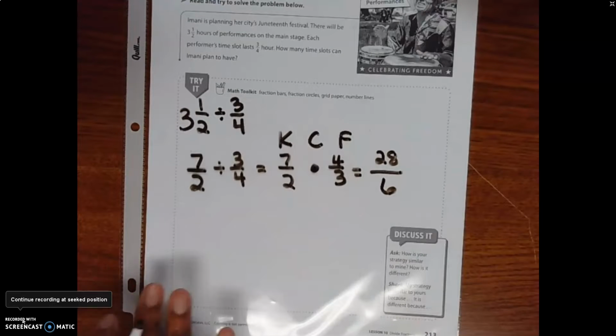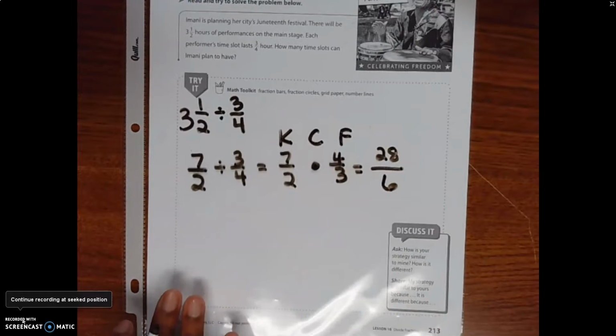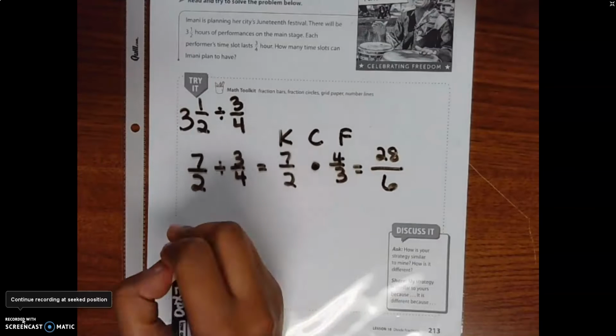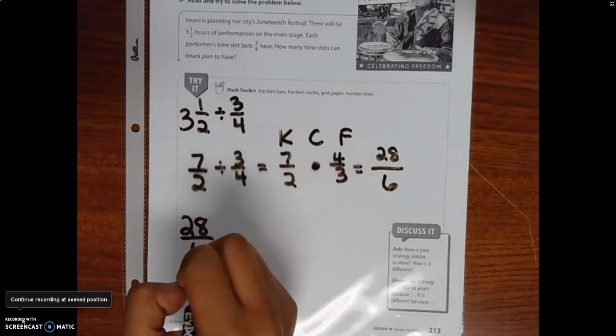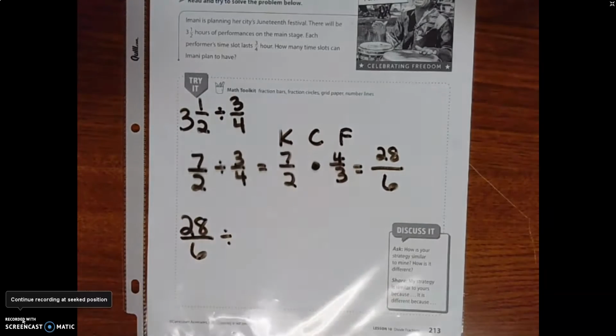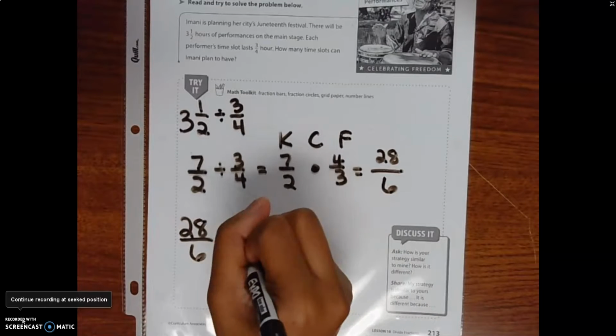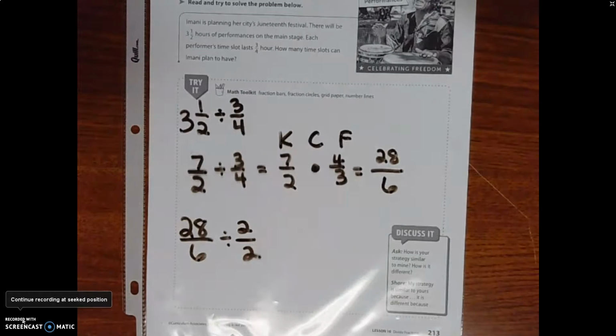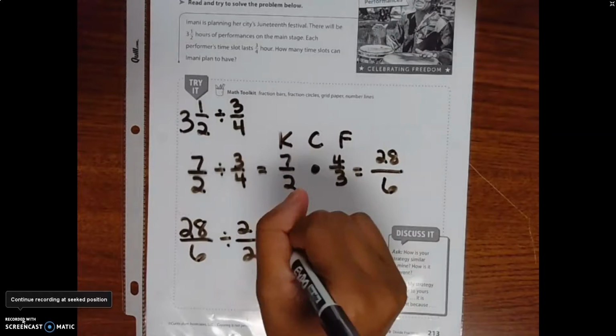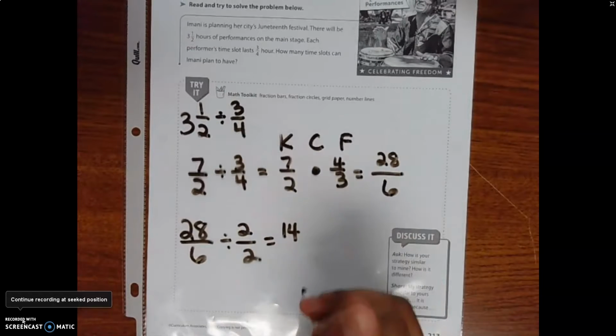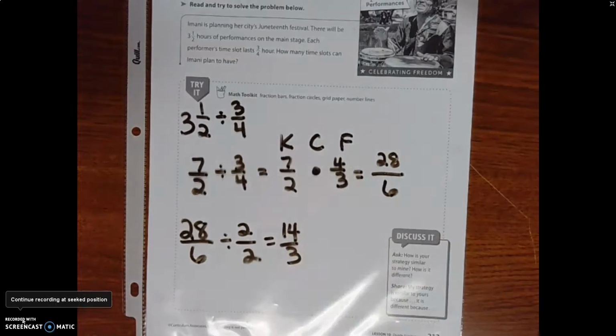From here, we can simplify it a little bit just to make it a little easier on ourselves. So, 28 over 6. We have to figure out what number they both have in common. Well, they're both even numbers, so we can start with 2. Okay, so let's go ahead and take 2. All right, so when we do that, 28 divided by 2 equals 14, and 6 divided by 2 equals 3.